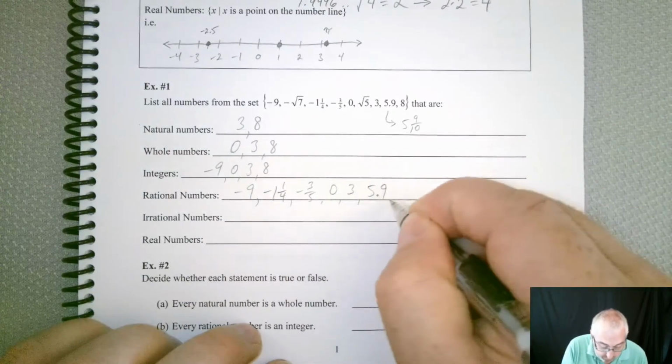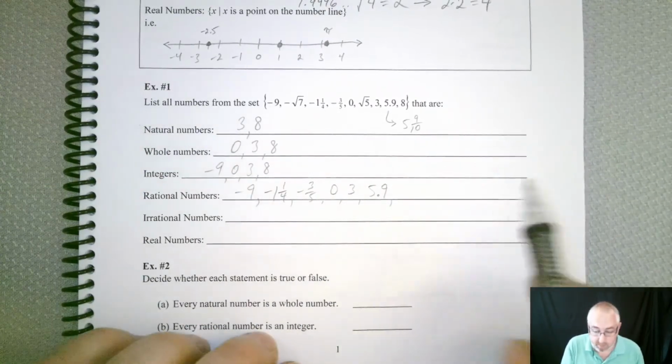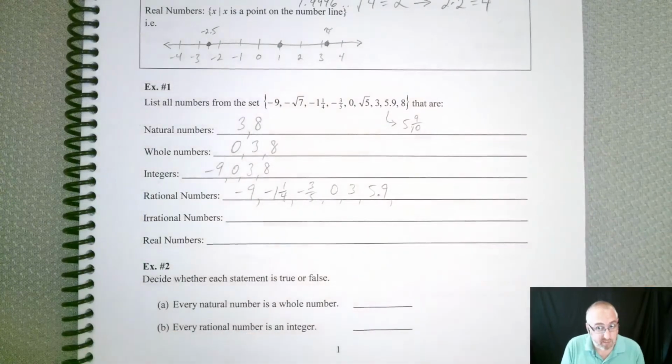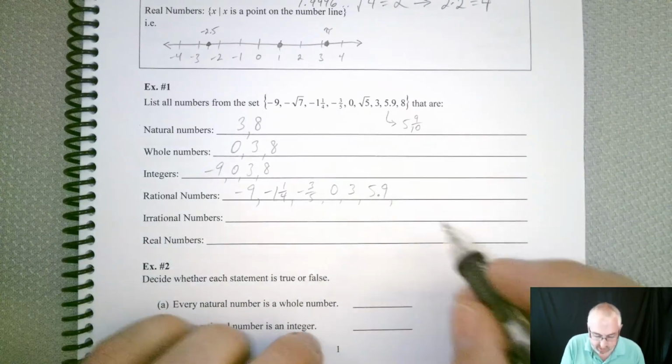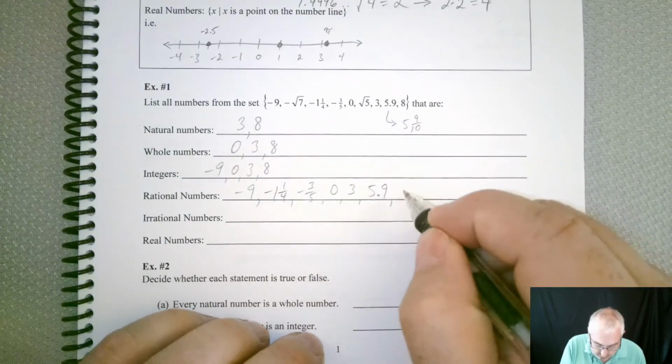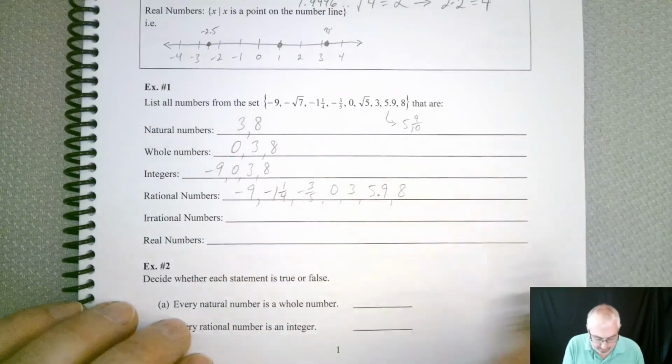Now, not all decimals are going to be rational. Remember, up above, we said that there's some yucky decimals that won't be considered rational. So we're going to keep an eye out. We're going to explain that in a little bit more detail once we get to later sections. Now, the last one there is 8, and we know that one's got to go in.